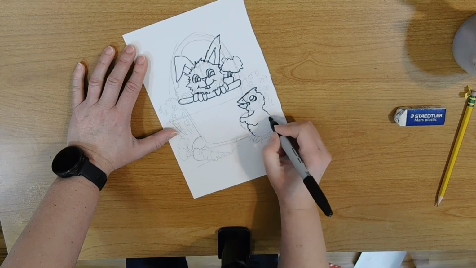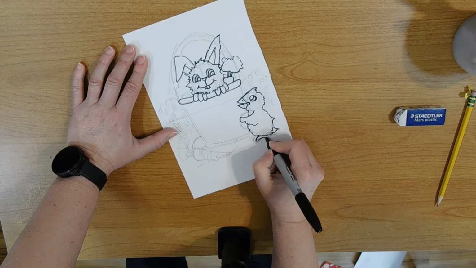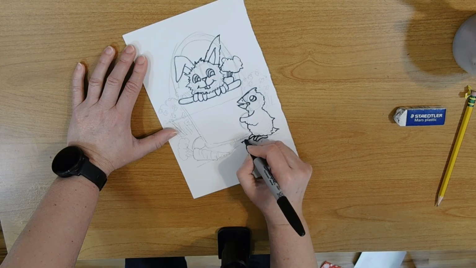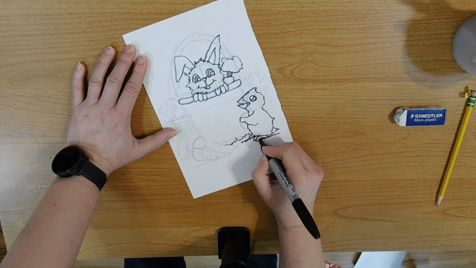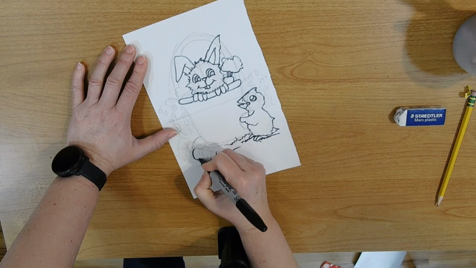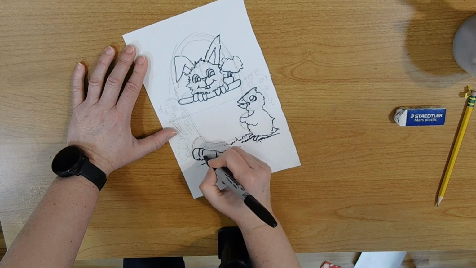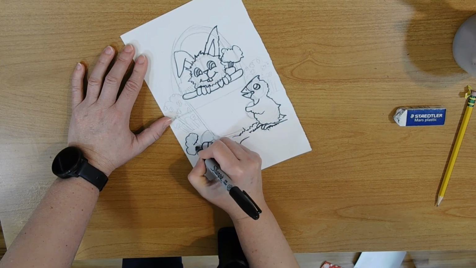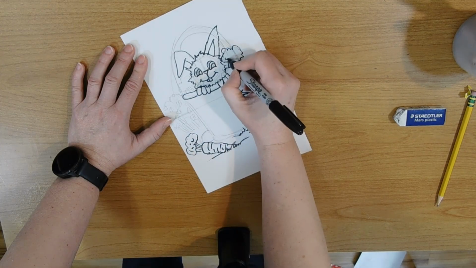I don't know about you, but drawing wings that are cute like that, I enjoy that. Yeah, a few extras in here.